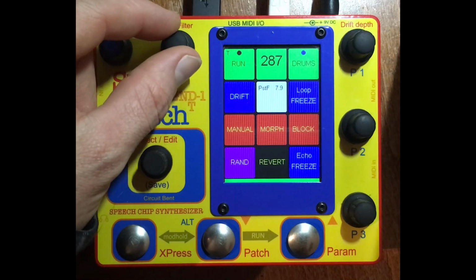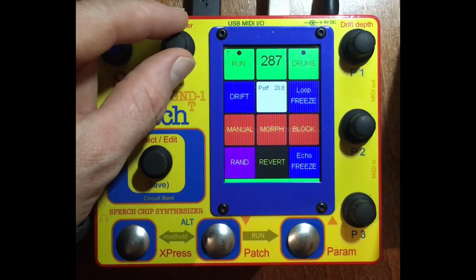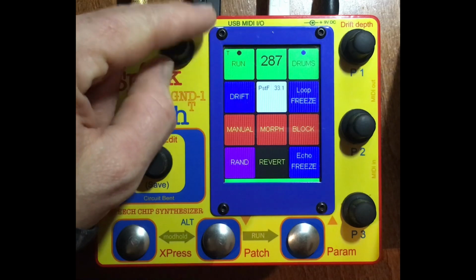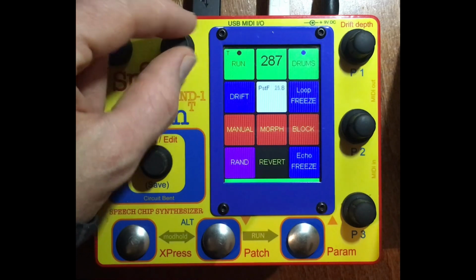Or you can go very slowly. The acceleration on them is actually very intuitive feeling.